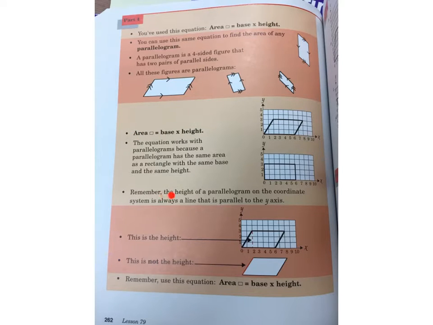So you have to remember that the height of a parallelogram on the coordinate system is always a line that is parallel to the y-axis. So what that means is when we're trying to find the height of a rectangle here, we just use the same one that's parallel to the y-axis, which means that this one goes straight up and down and the y-axis goes straight up and down.